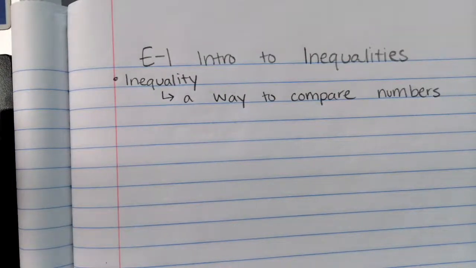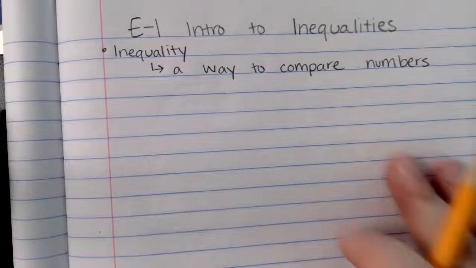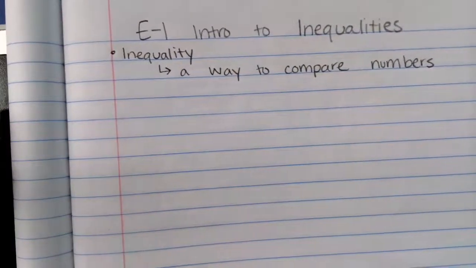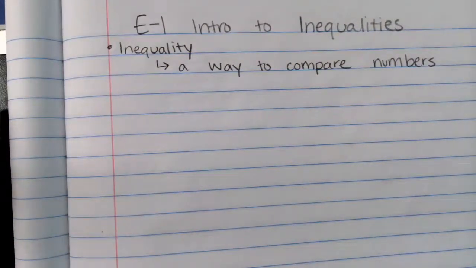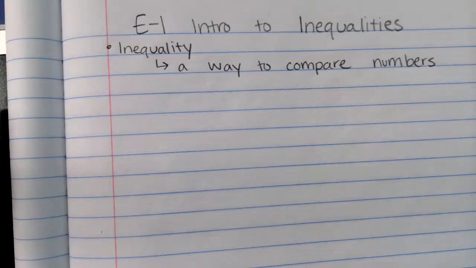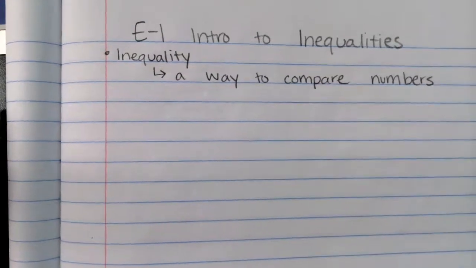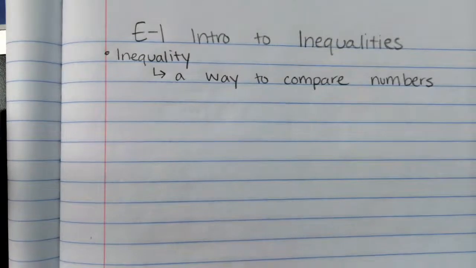Alright, so we have 4 terms we're going to show here, and then we just have 4 examples, and then a surprise music video at the end of the day. Ooh. Maybe. Alright, so a way to compare numbers. We're going to show the 4 up here, and I'm going to make a quadrant chart as we go, so try and keep it in one space here.